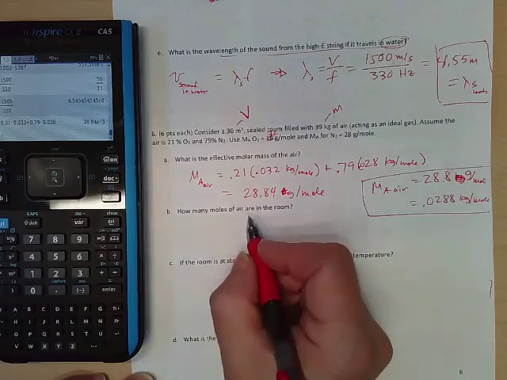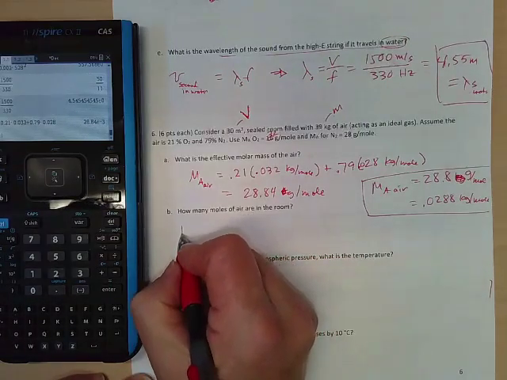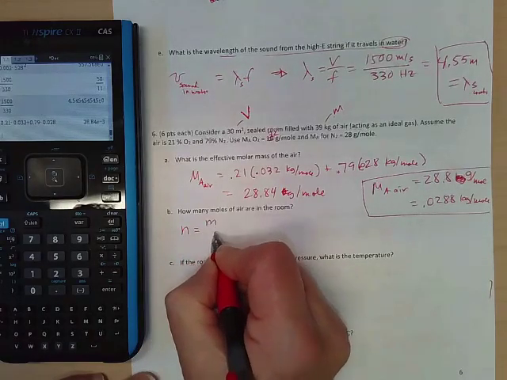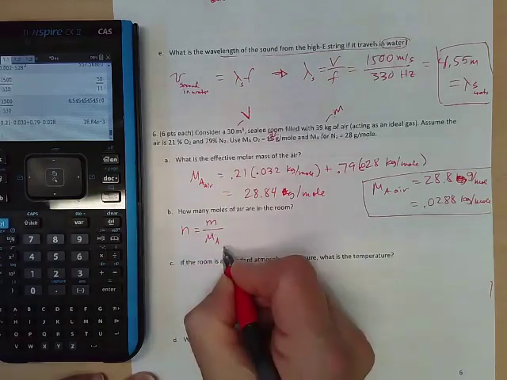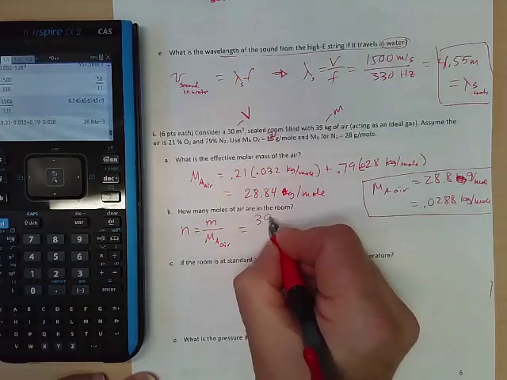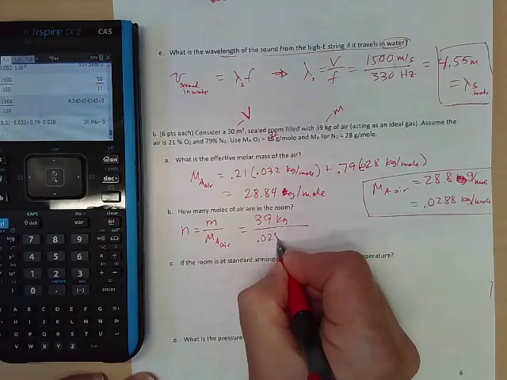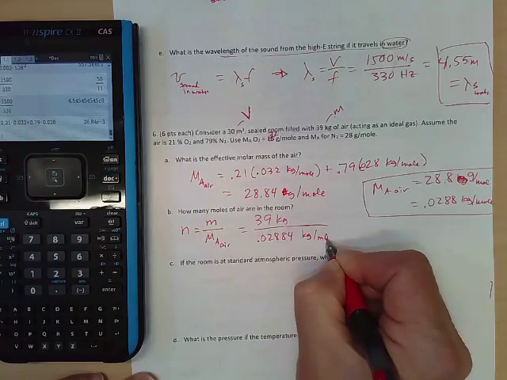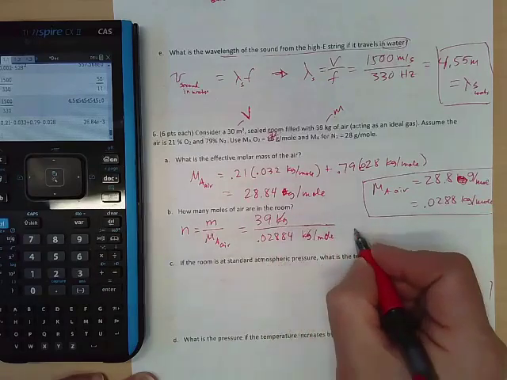Okay, how many moles of air are in the room? All right, so the number of moles is going to be however much mass we have divided by how much mass is in 1 mole. This is for the air. And so we have 39 kilograms divided by 0.02884 kilograms per mole. The kilograms cancel. We're going to have 1 over mole on the bottom, so we end up with moles.